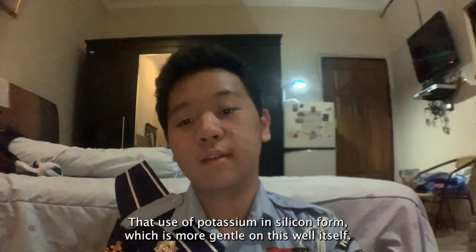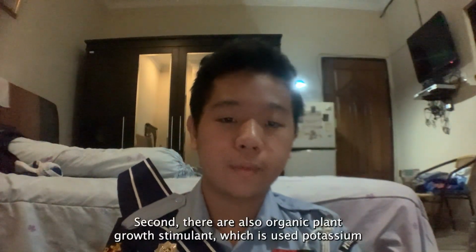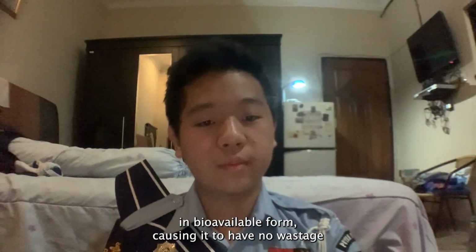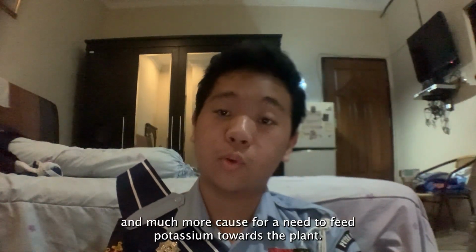Now, the first is natural product from volcanic rock dust, a soil and compost remineralizer that uses potassium in silica form, which is more gentle on the soil itself. Second, there are also organic plant growth stimulants, which use potassium in bioavailable form, causing it to have no wastage and be much more cost-friendly to feed potassium towards the plant.